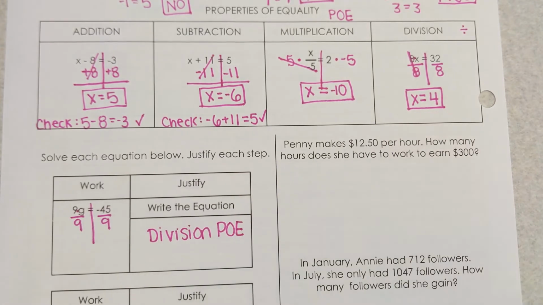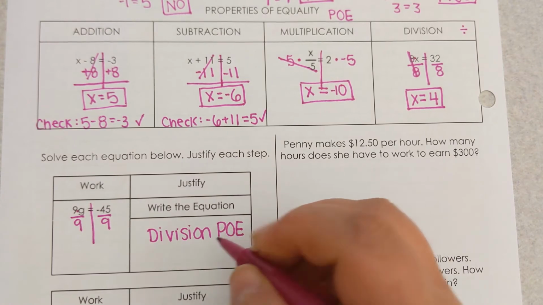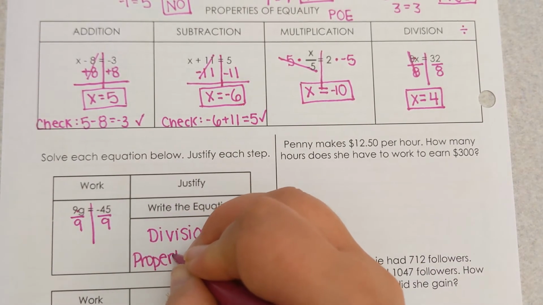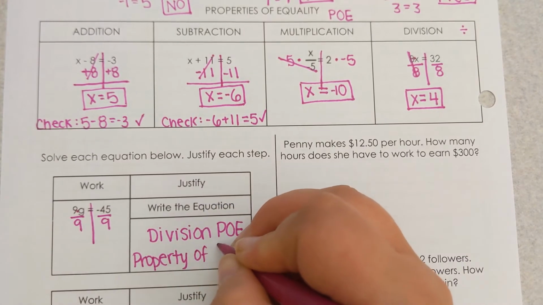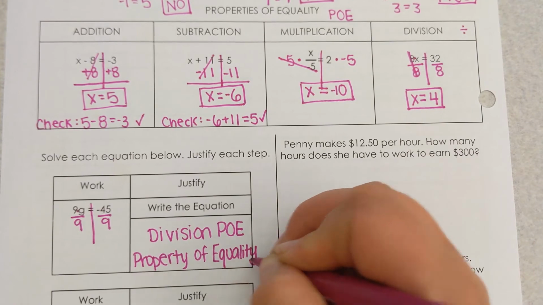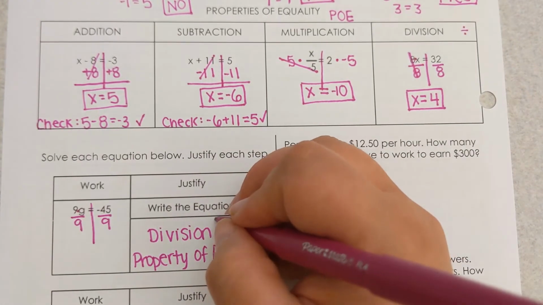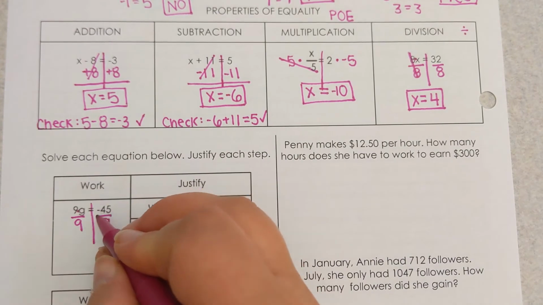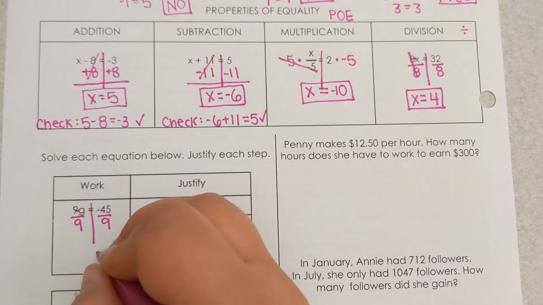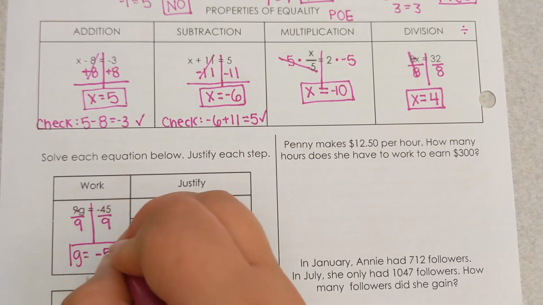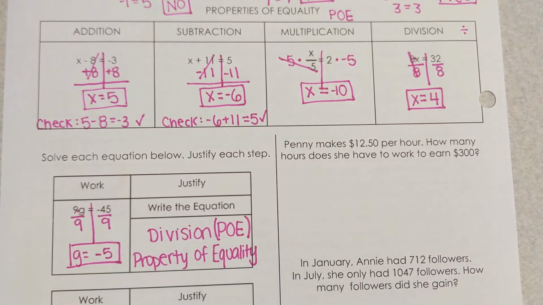So I'm going to write division property of equality. And you can either write POE like this, or you can write it out if you want, whichever one of those you prefer. And then negative 45 divided by 9 is negative 5. So g equals negative 5.